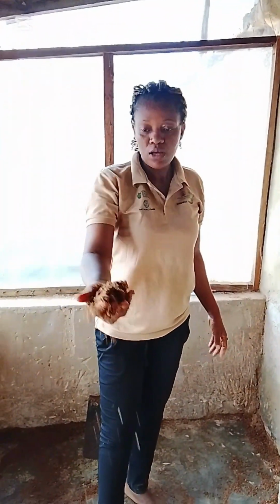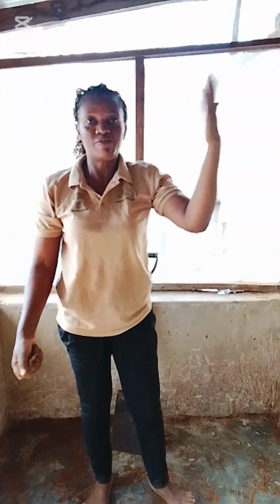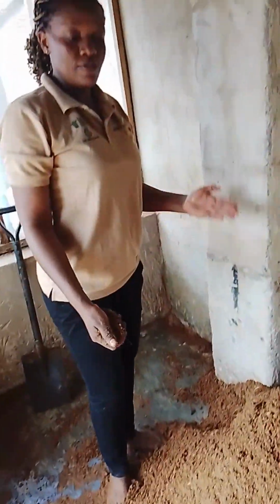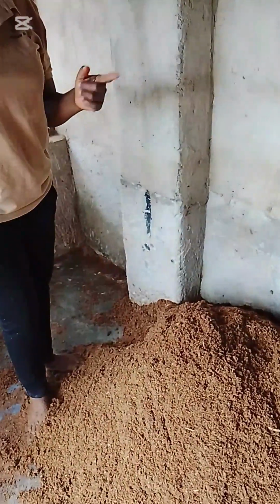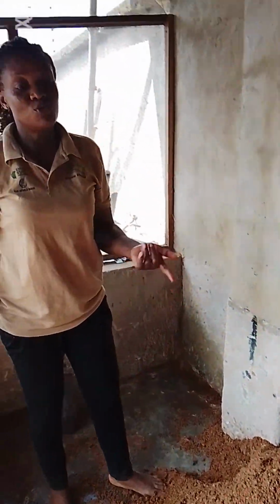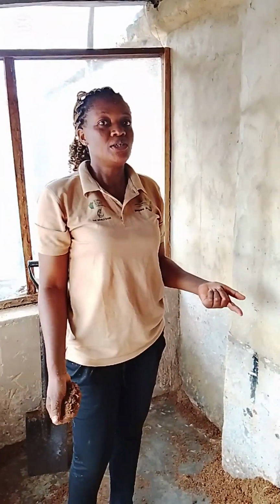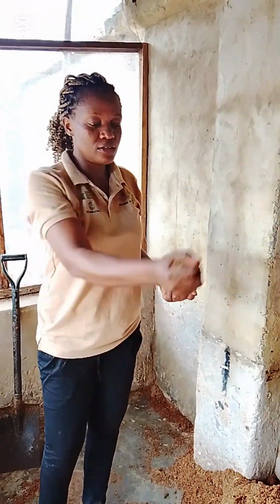Yeah, we are still on it. After several turning and mixing, as you can see, if you look at our substrate now, you will see that the color has changed because we have added water. We've added water and we have mixed it thoroughly.